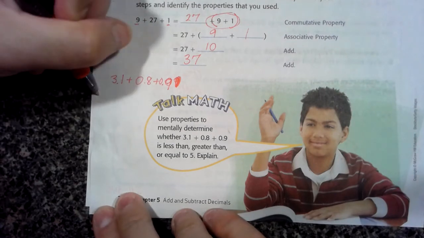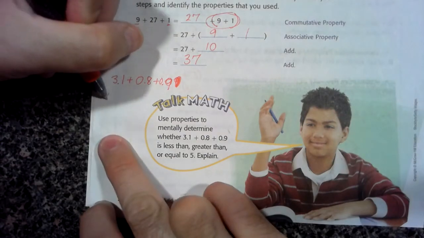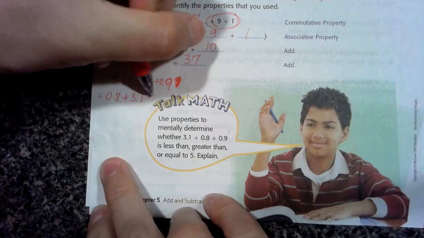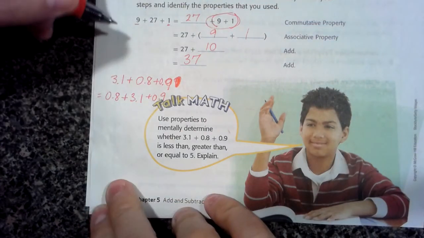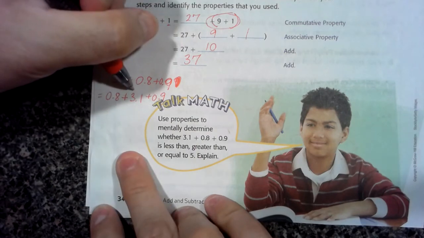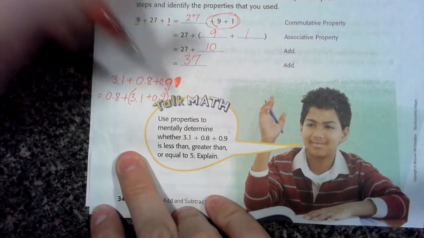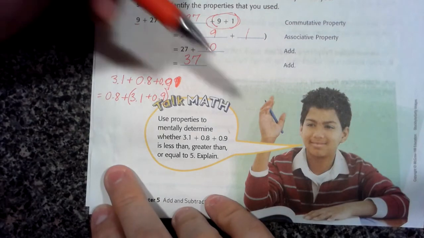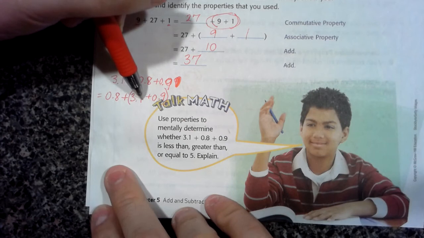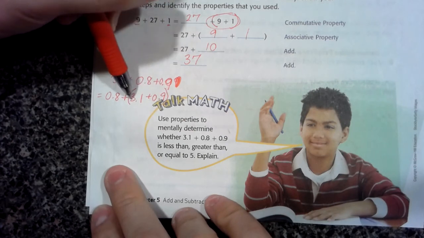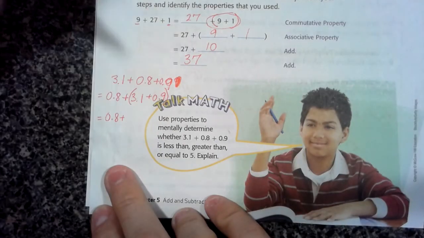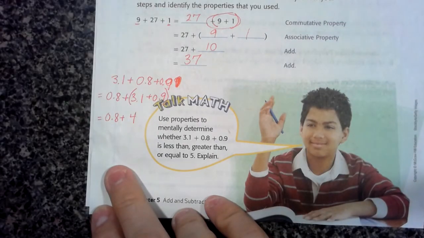So I'm going to rearrange that and say, well, okay, 0.8 plus 3.1 plus 0.9. Now, I'm not going to go up here and write another whole level here. I'm just going to put parentheses around that. Now, if I know 0.9, think of 90 cents. 90 cents and 10 cents, you're going to get a whole dollar, right? So that's going to be one whole, and we're going to add it to this 3. So that's going to give us 0.8 plus 4, right?